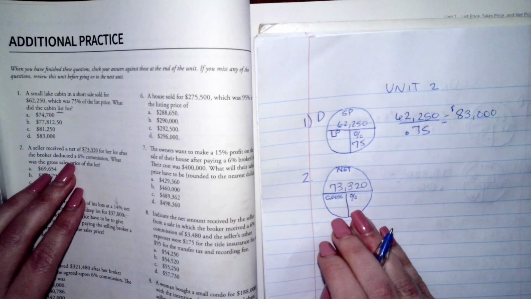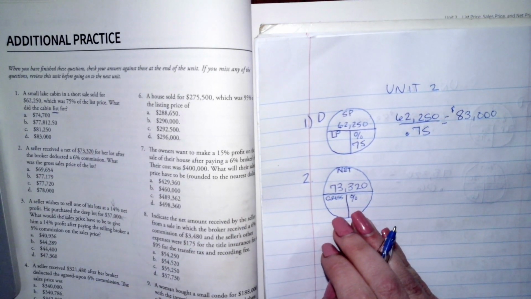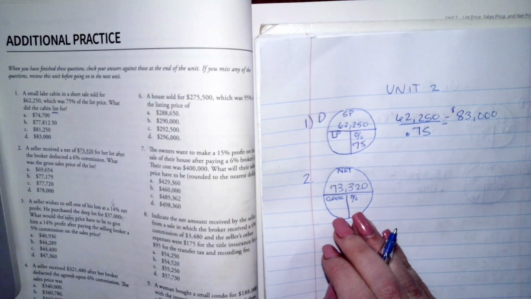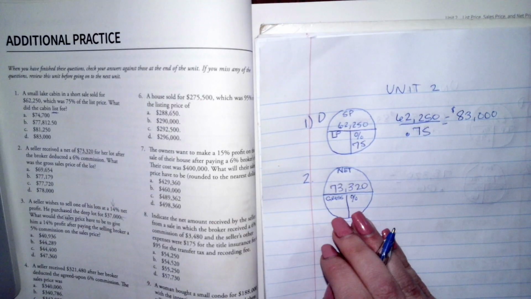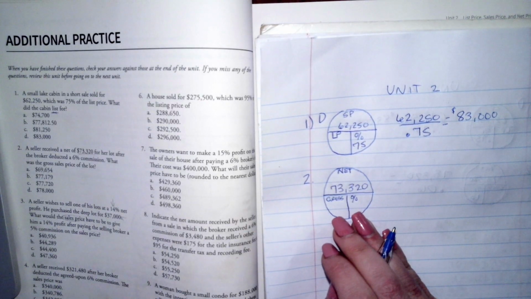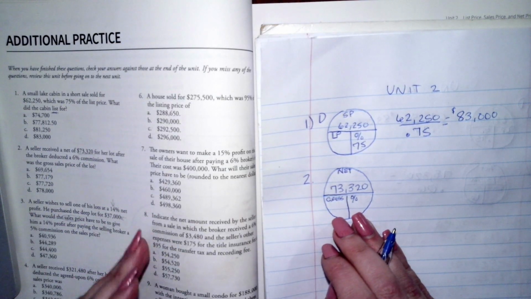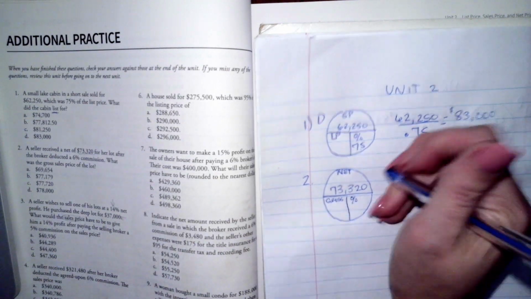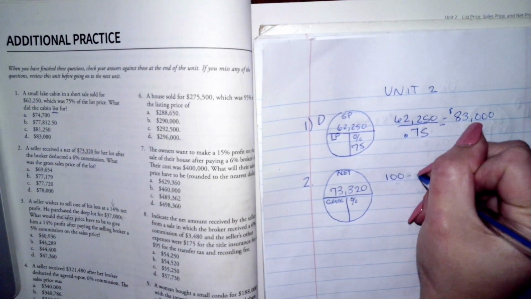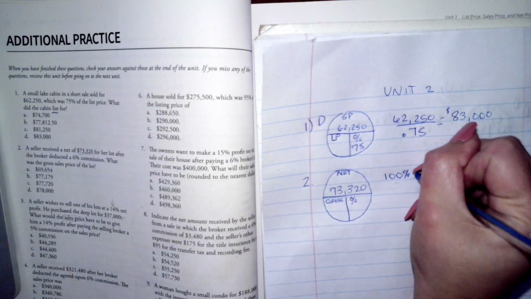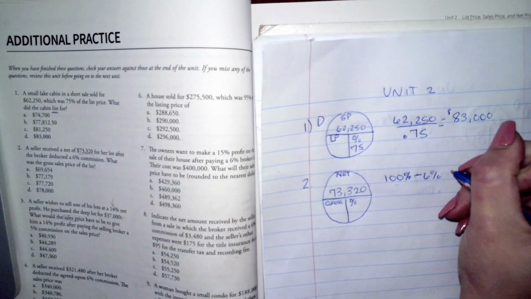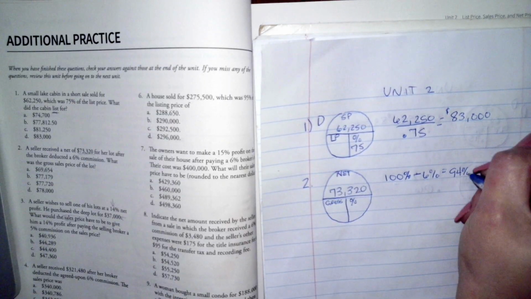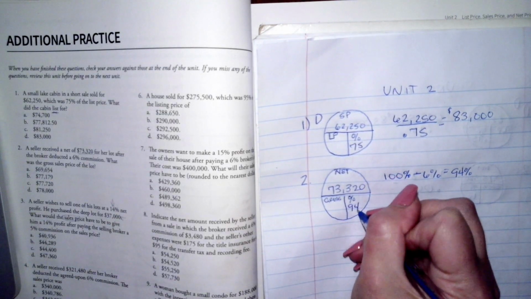So when we are talking about adding commission back in, or we are adding anything back into the net price, or if someone says, well, I need to walk away with this much, and we can add on commission or negotiation room, we do not just put the 6% in here. We subtract the 6% from 100%, and that leaves us with 94%. That is what goes back in here.